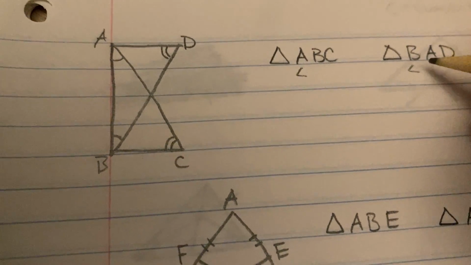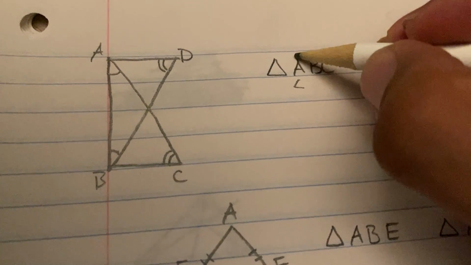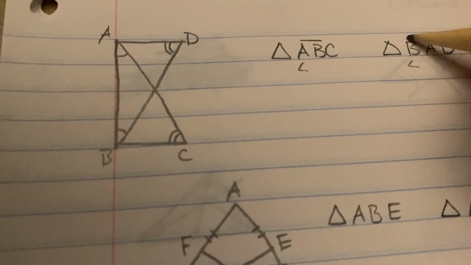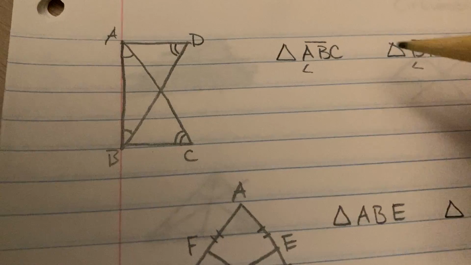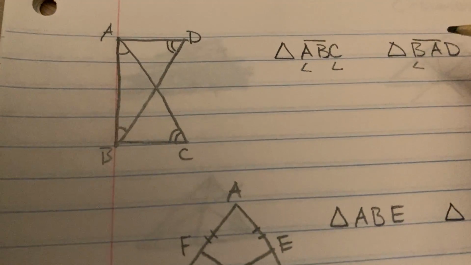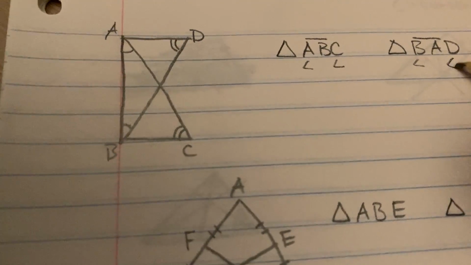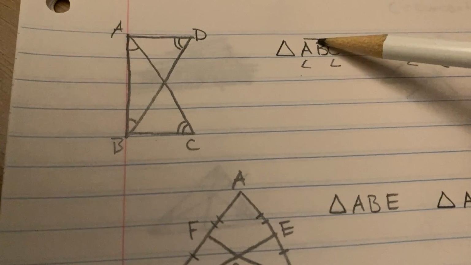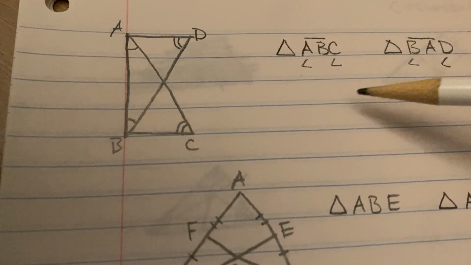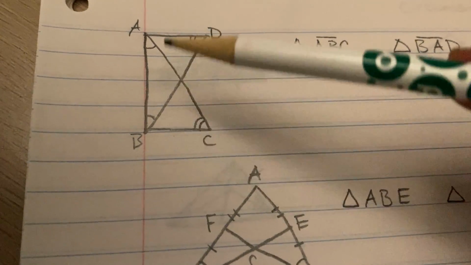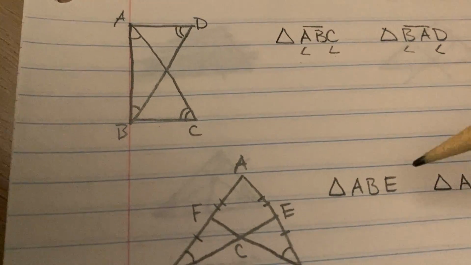We know that this side AB is the same as this side BA. Then I know angle D is the same thing as angle C. So what do I have? Angle, side, angle. So they are congruent. And they're overlapping. They're going to be sharing something in this overlapping situation.